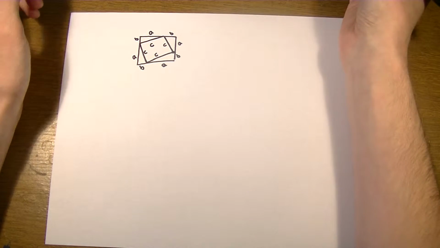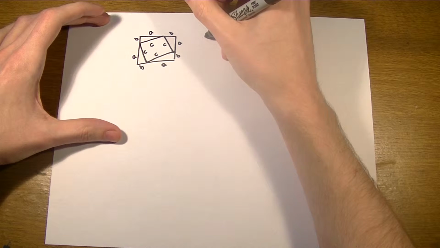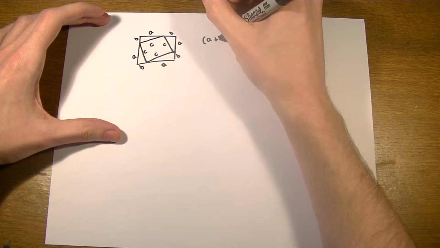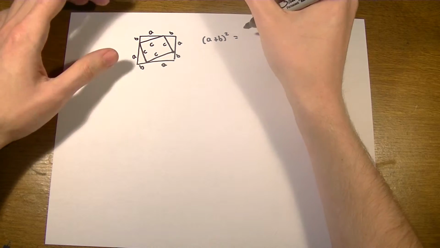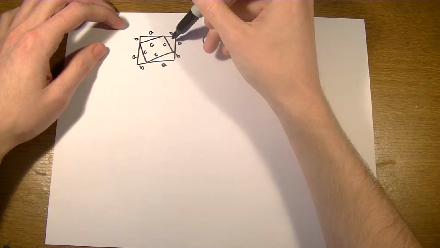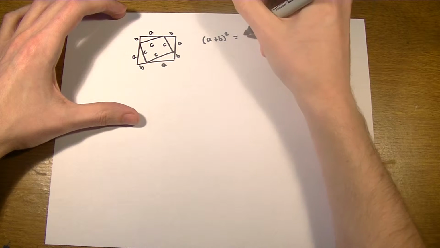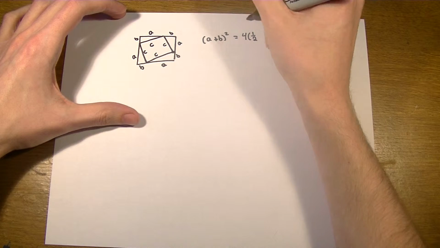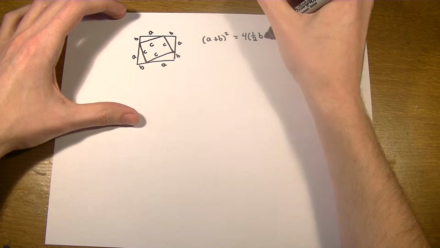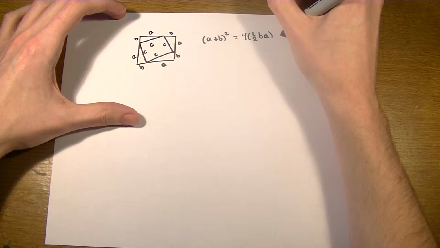So we want to find the area of this big square. What is the area of a square? It's the side length squared. So A plus B squared. It's also equal to the sum of all these little triangles and the inside smaller square. So we have 4 triangles, and the area of a triangle is 1/2 the base times the height. So what's the base? B, times the height, A. And plus the inner smaller square.